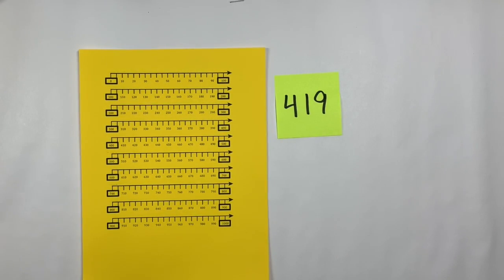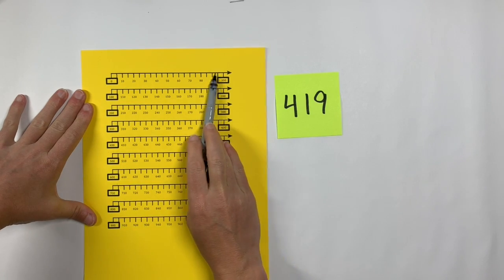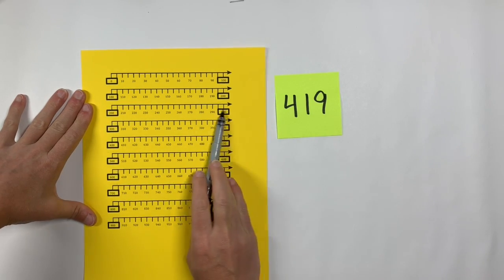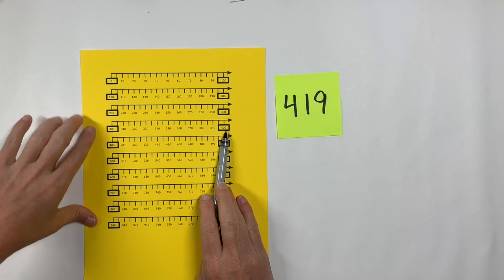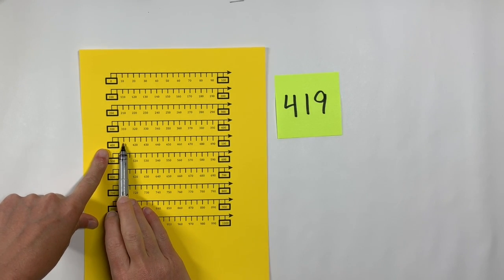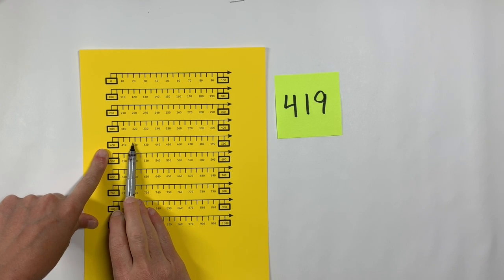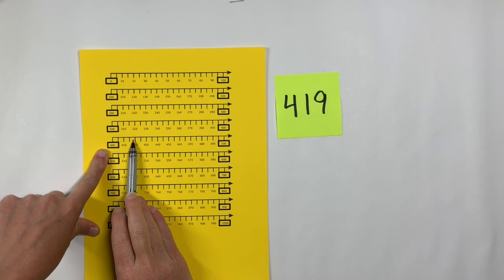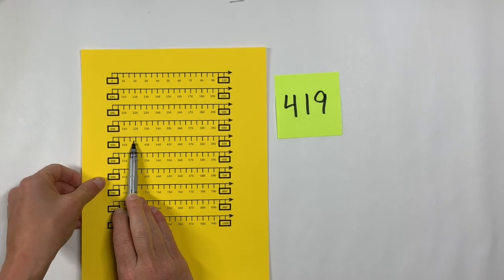419, and if they are trying to round to the nearest 10, the first thing they have to do is locate 419 on this sheet, and they know that they have to go into the 400 block. And then after that, they have to go past 410, but not quite to 420. They can use some approximation to say that 419 is somewhere right in here.